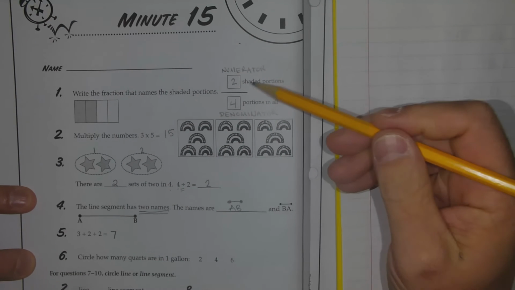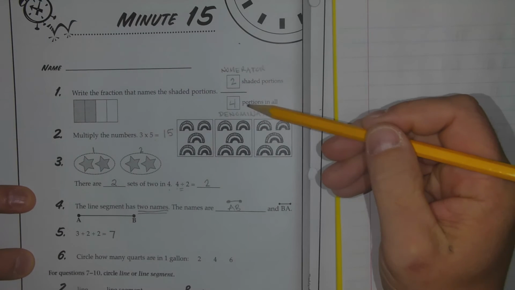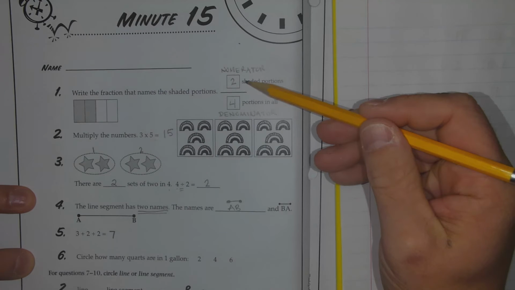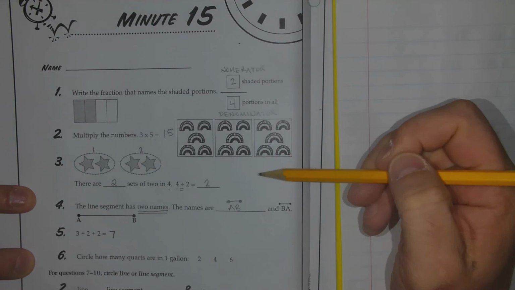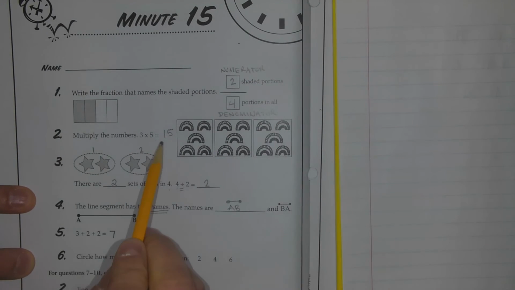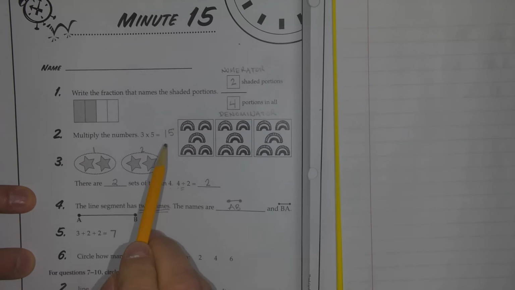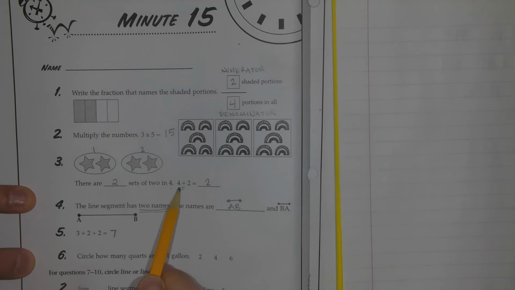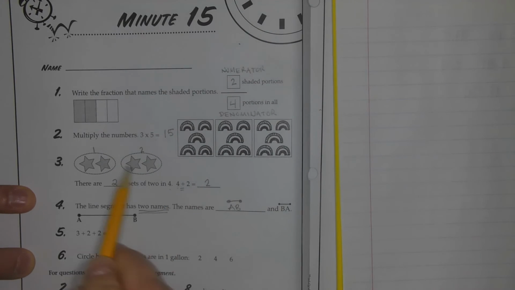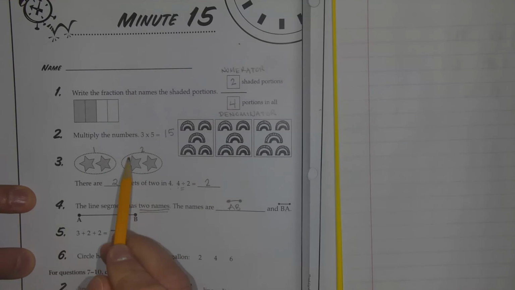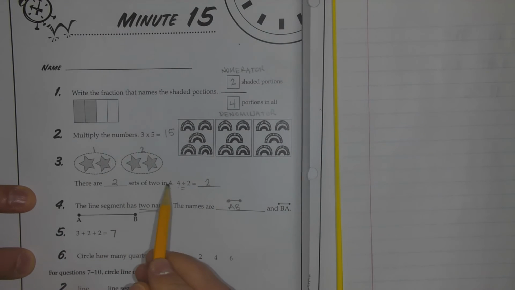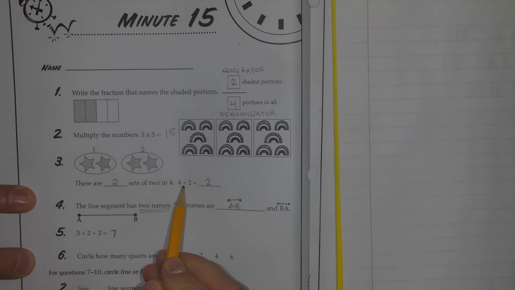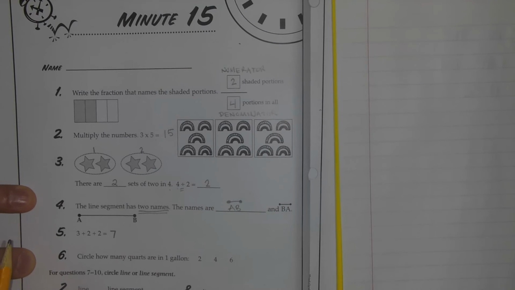For number 1, you should have had 2 fourths. Okay, that's how you would say that, 2 fourths. Number 2 should be 15. Number 3, there are 2 sets of 2 in 4, or 4 divided by 2 equals 2. So I have 1 set of 2 here, 1 set of 2 here. If I split 4 equally in half, I come up with 2.